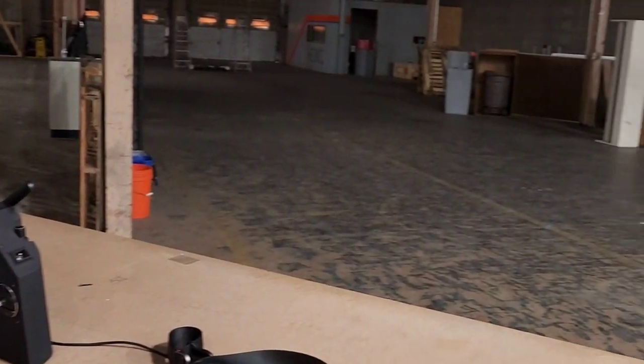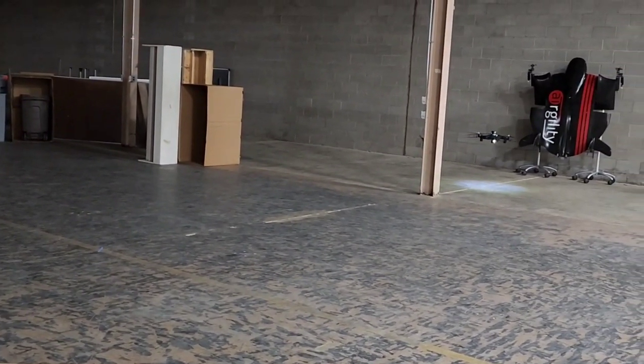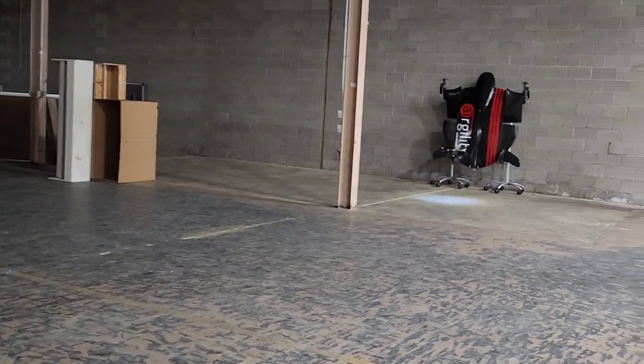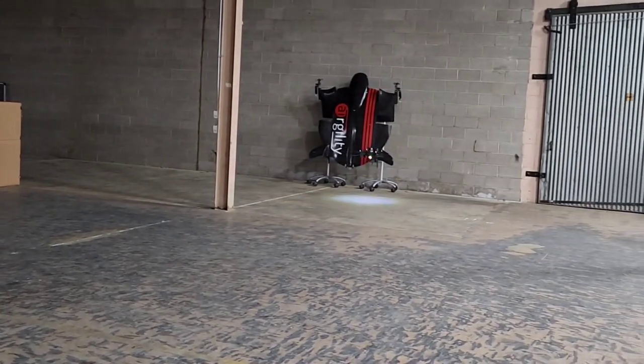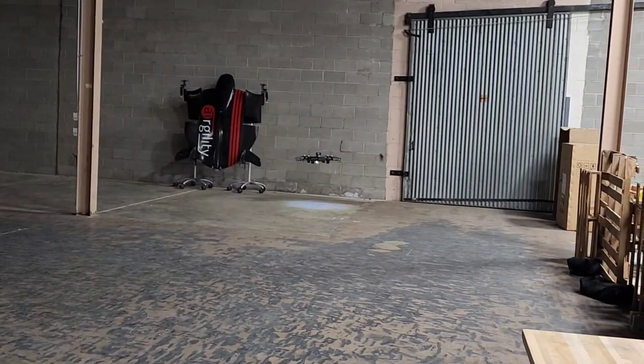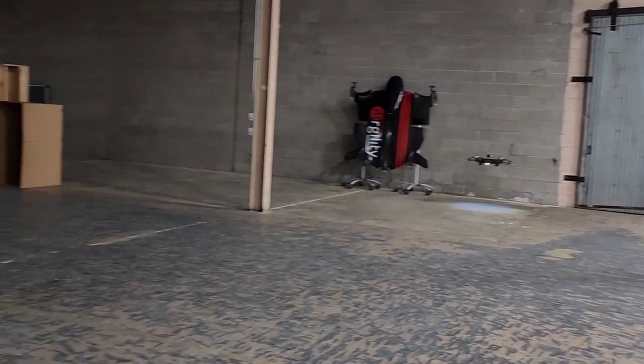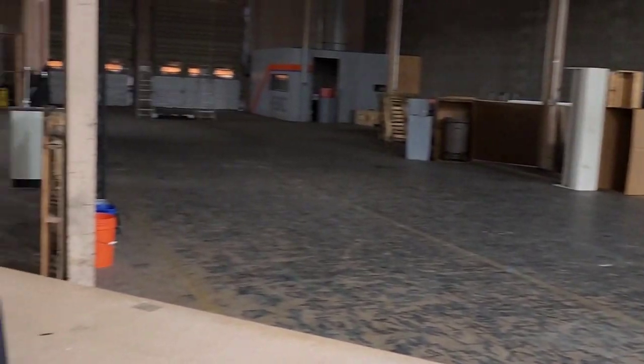And then it path plans around that column right there, around the horseshoe, and then his point was somewhere over there. Okay, great job. Let me go back to looking at your screen here, Evan.